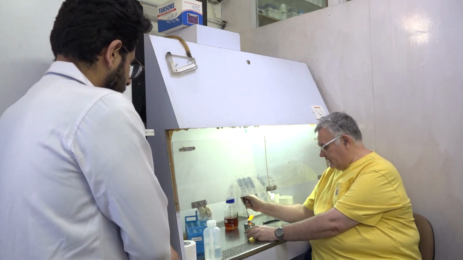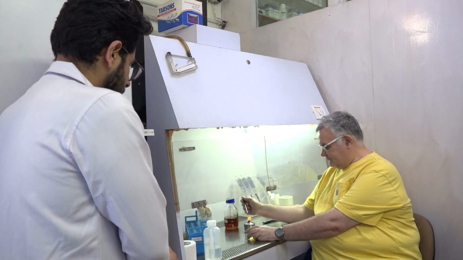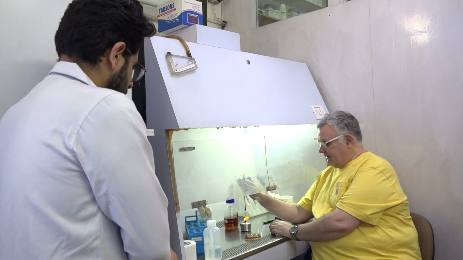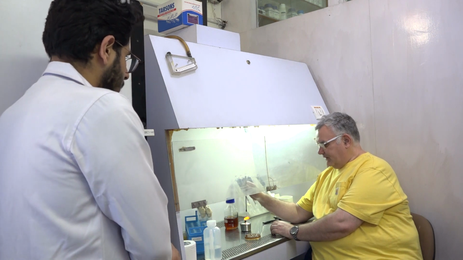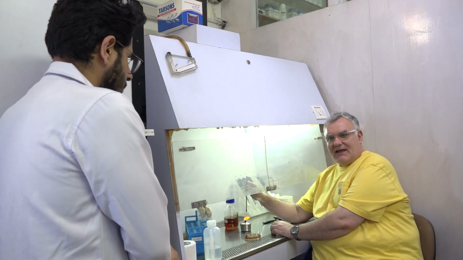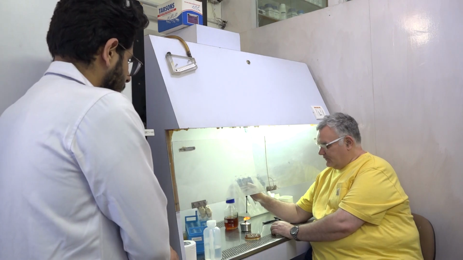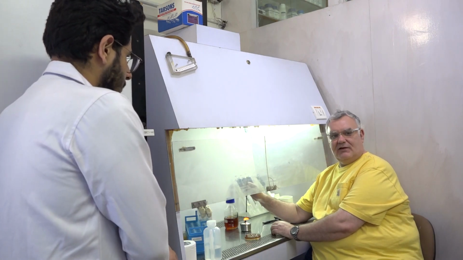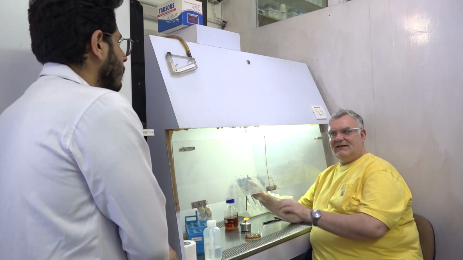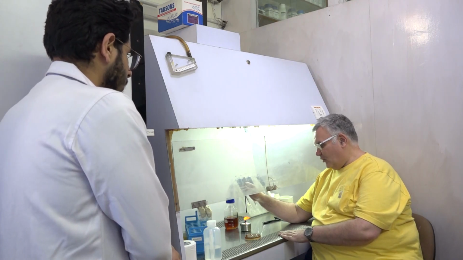Actually, not only the top, we need to burn the entire loop. The top is very important, but the rest needs to be burned as well. Several laminars don't allow the use of a flame inside anymore, because if it's biochemistry it's okay, but in microbiology we need it. They have some devices now that work without flame, with ultraviolet or infrared, that sterilize. But listen, the fire is the best option.